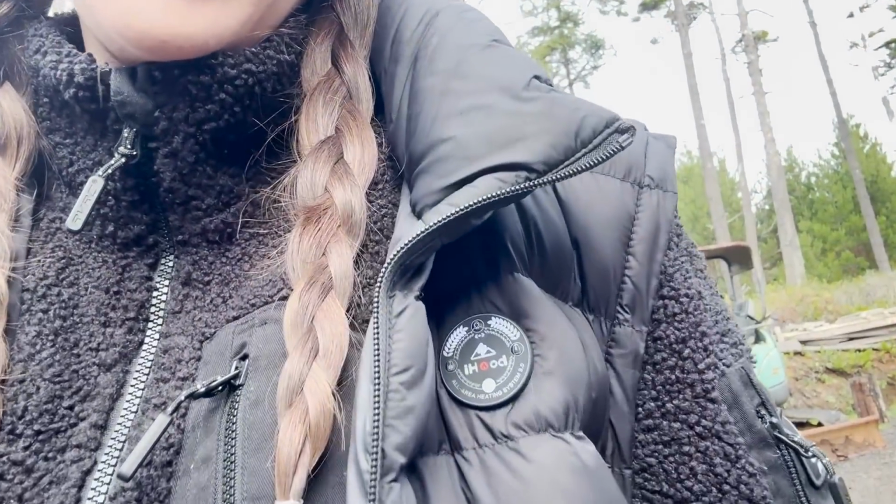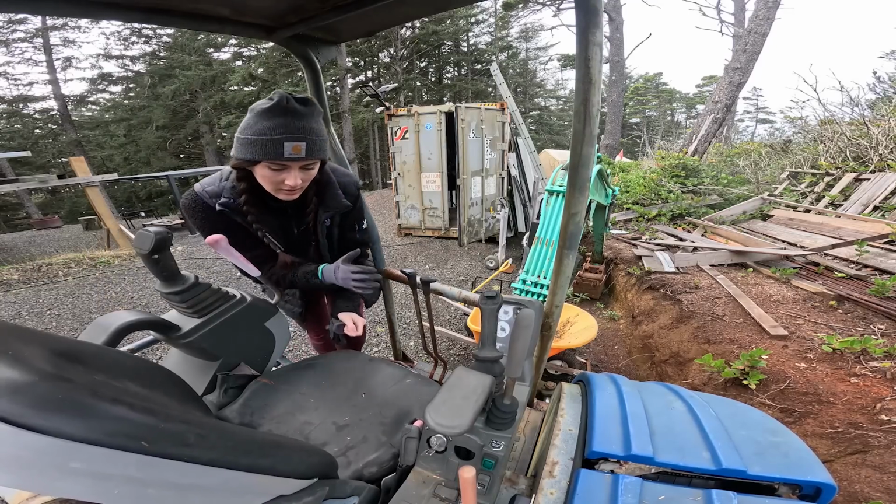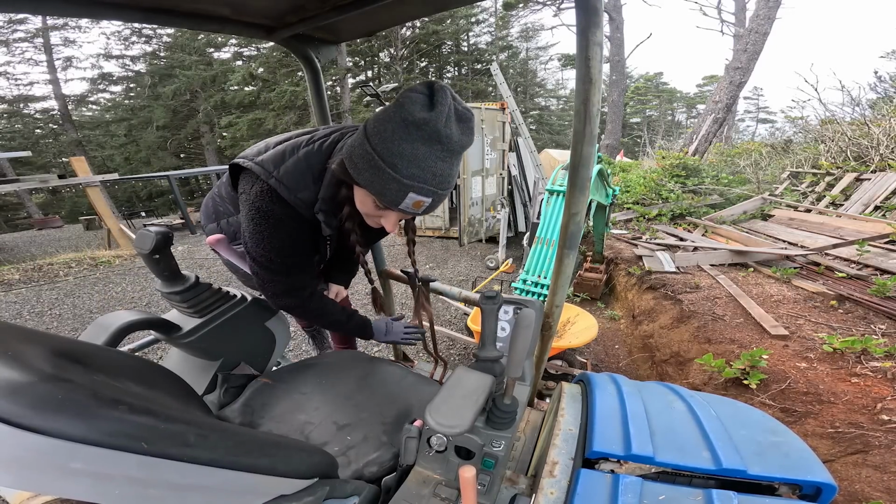Also, dry day, but another chilly day, which is why I am rocking the heated vest yet again. I love this vest. I wear it all the time. Gotta stay cozy in these winter days. Okay. Let's go.